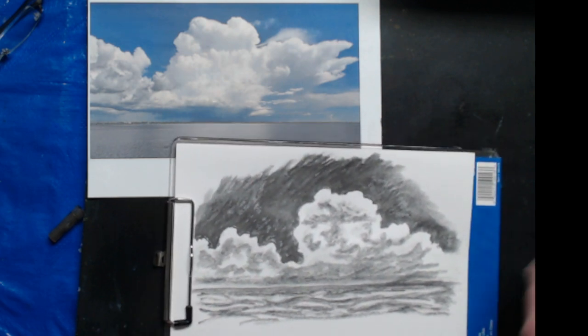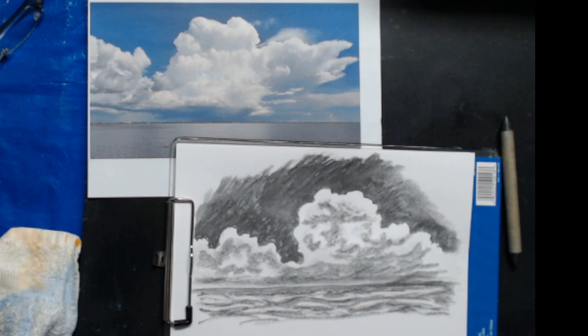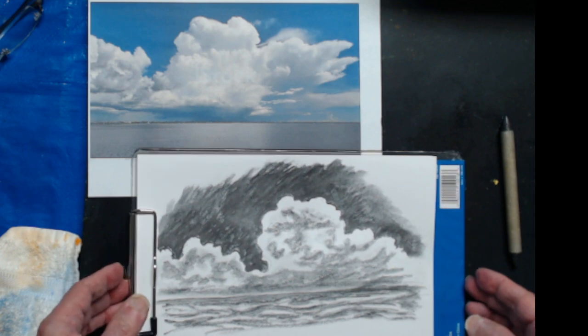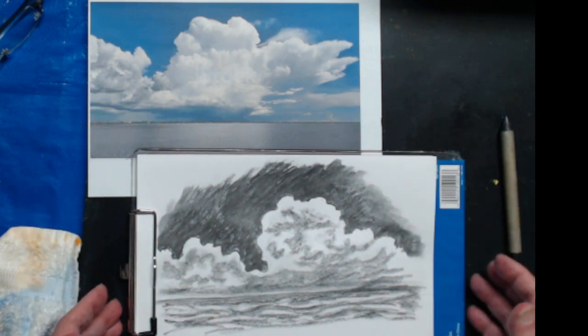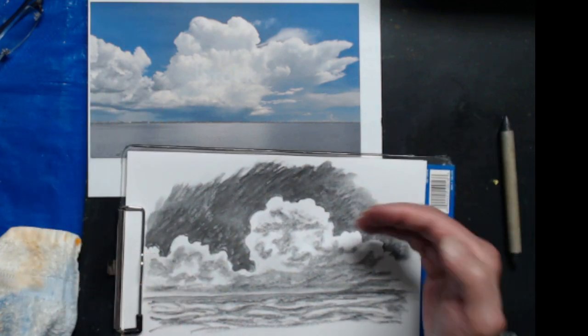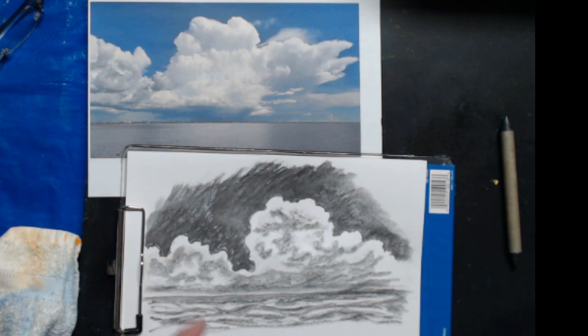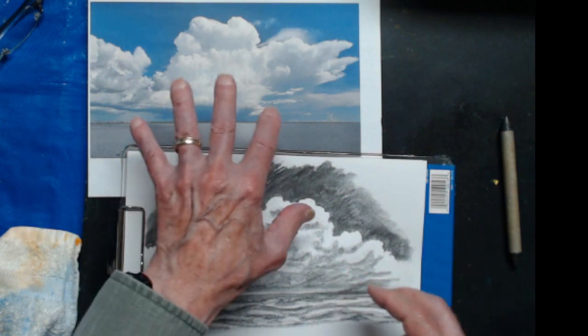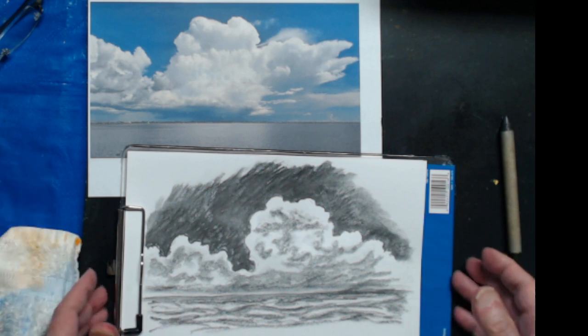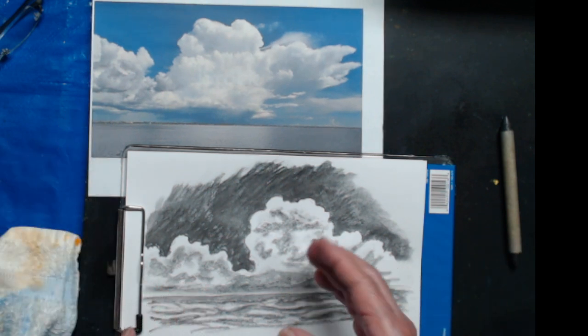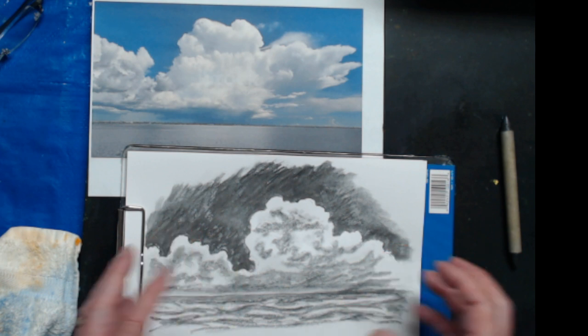Okay, all right. So what I did today was I just demonstrated how to get yourself a good reference of cloud, and then you can modify it like I did here a little bit, and then start with the outline. Start with the outline of the cloud, get the shape, and then work on the inside a little bit. Look at the photograph. Maybe look at the cloud you're looking at outside, and then shade in some of the grooves and shapes inside the cloud.